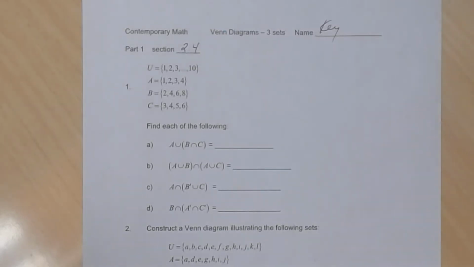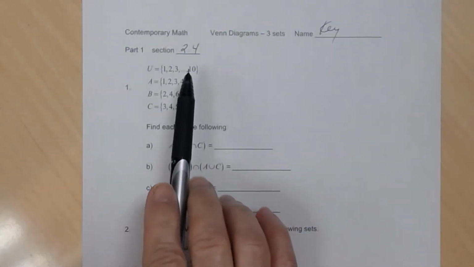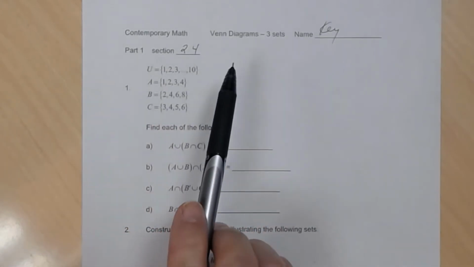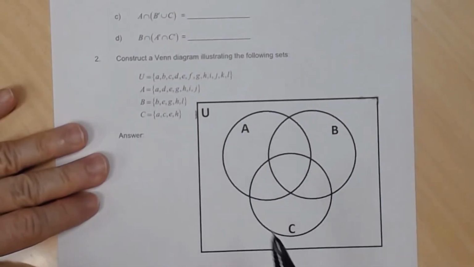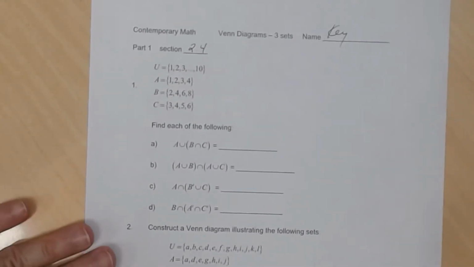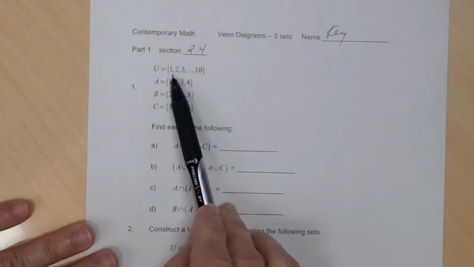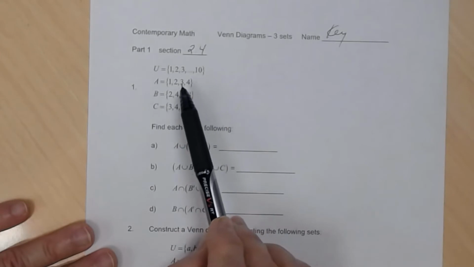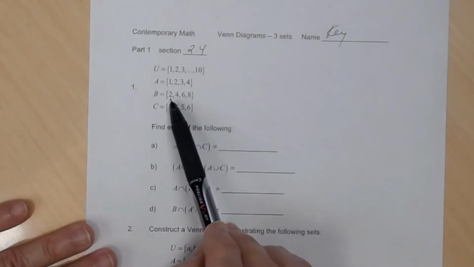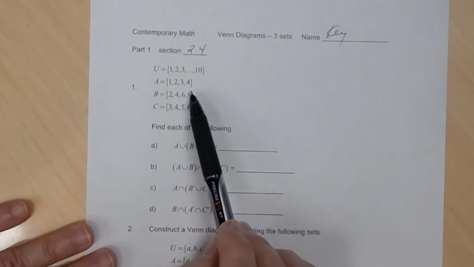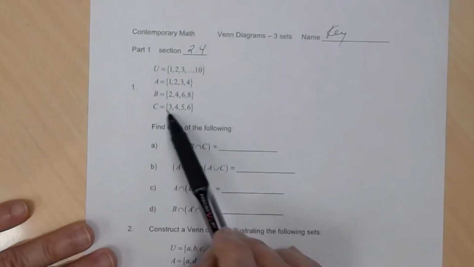Okay, so this is the key to Worksheet section 2.4 part 1, and that's the one dealing with 3 sets of Venn diagrams. So notice it looks something like this, at least for number 2. But in number 1, you're given that the universal set consists of the natural numbers from 1 through 10, and set A has these 4 elements, set B has these 4 elements, and set C has these 4 elements.